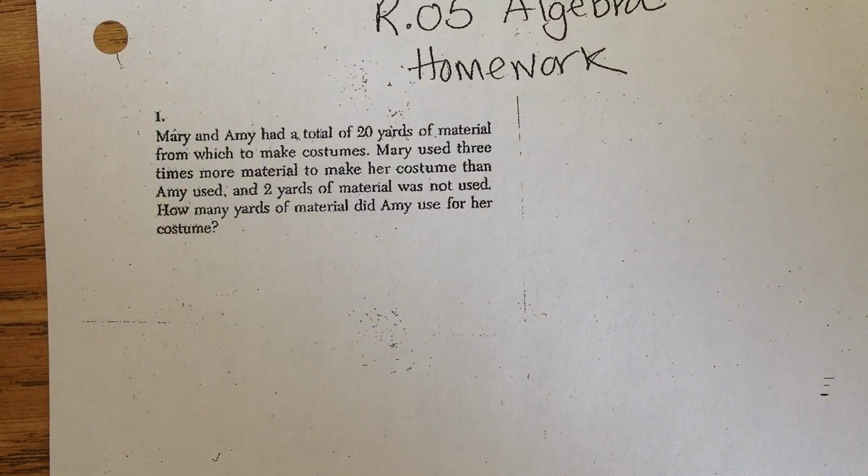Mary and Amy had a total of 20 yards of material from which to make costumes. Mary used 3 times more material to make her costume than Amy used, and 2 yards of material was not used. How many yards of material did Amy use for her costume?